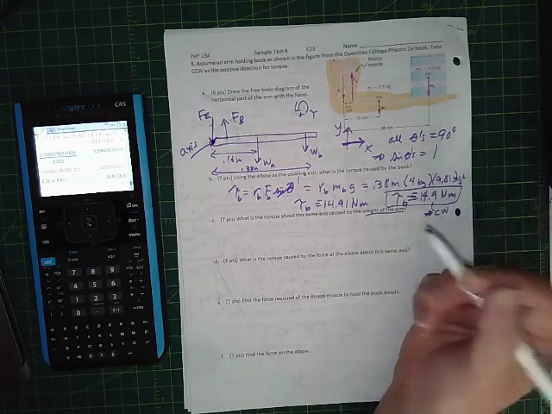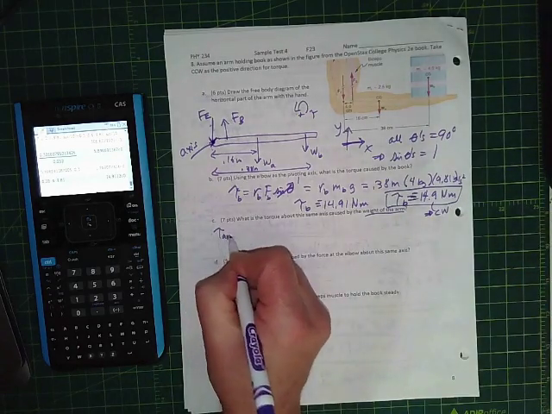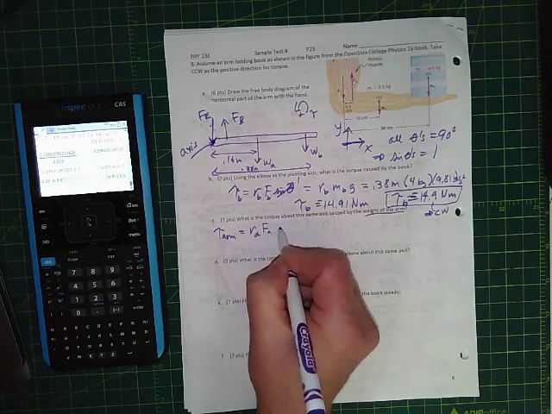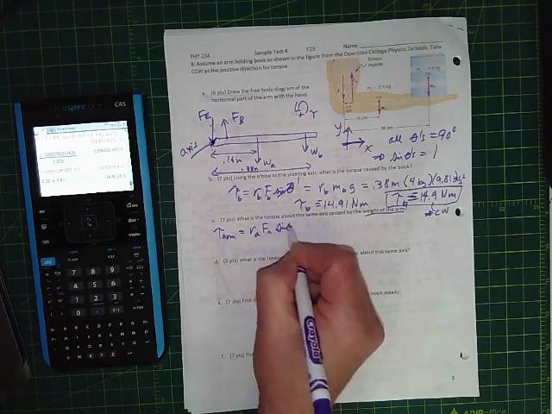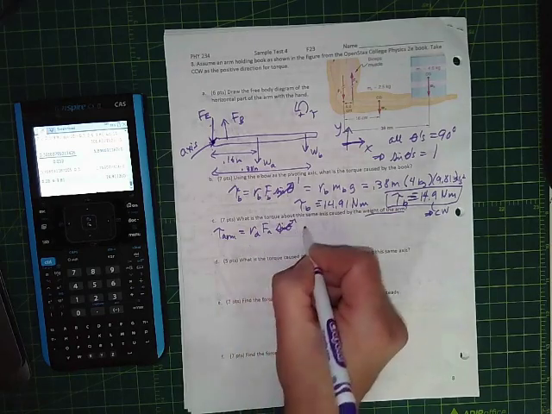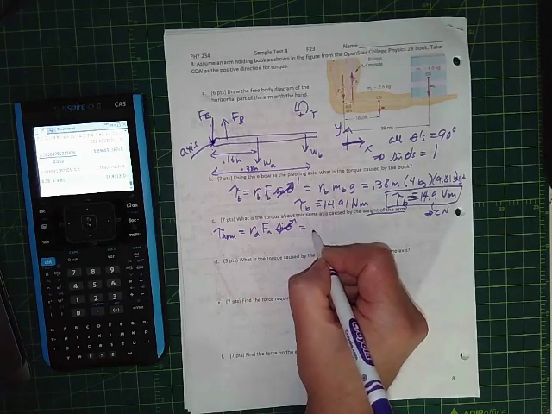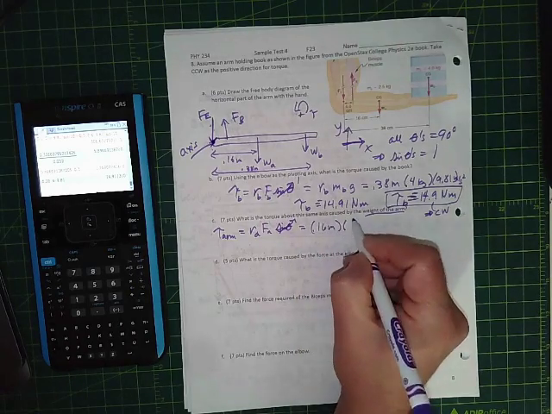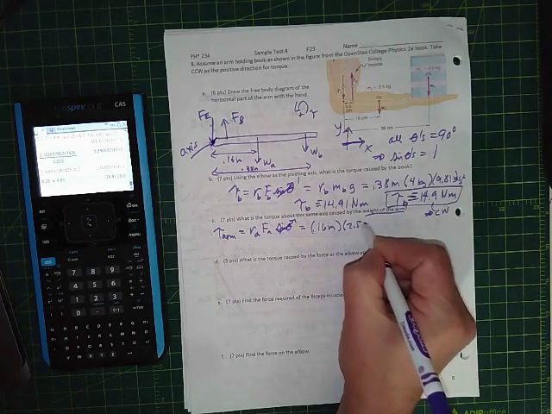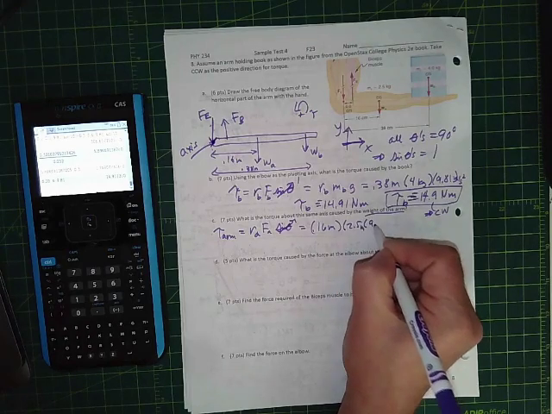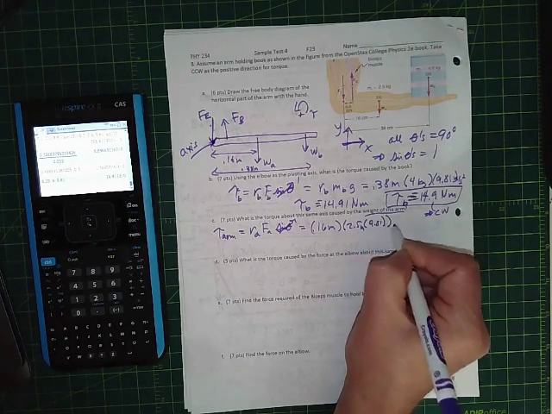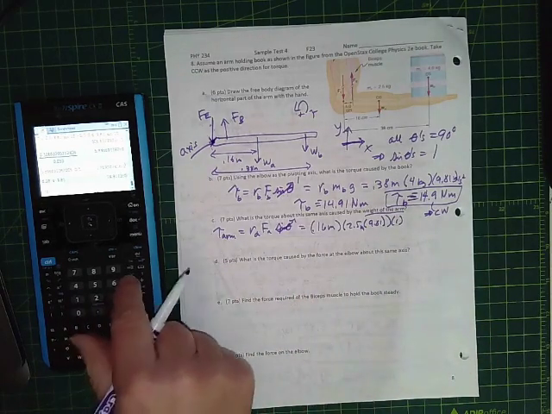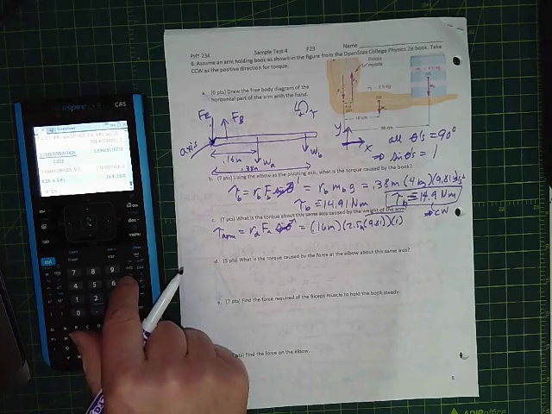Basically, same story, right? Torque of the arm is going to be R arm, force of the arm, sine theta, which is again equal to 1. So it's just going to be radius of the arm, 0.16 meters. Force of the arm is mg of the arm, 2.5 kilograms times 9.81. Sine theta is still 1 for this case, so 0.16 times 2.5 times 9.81.